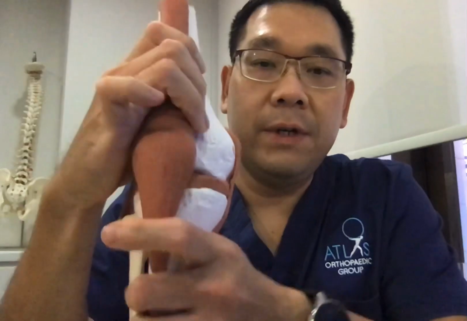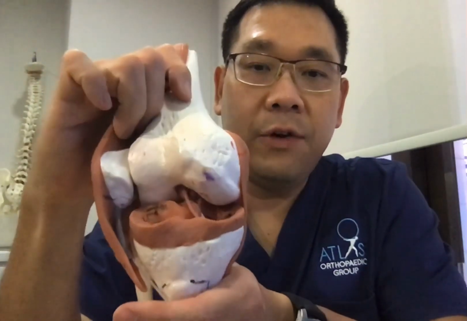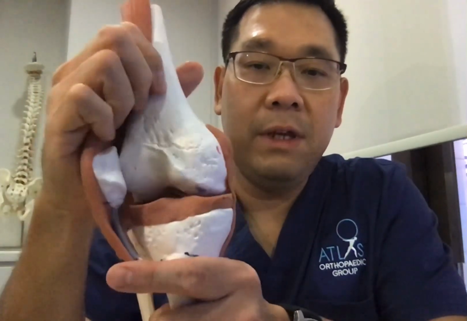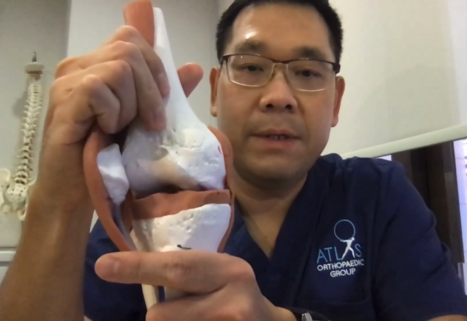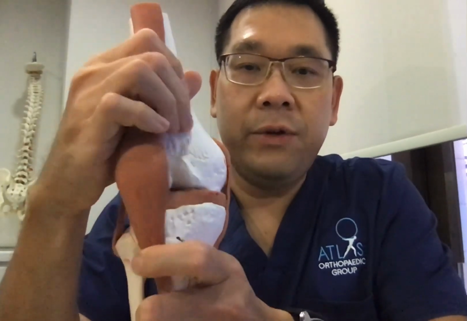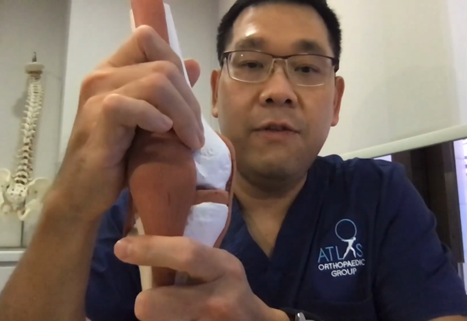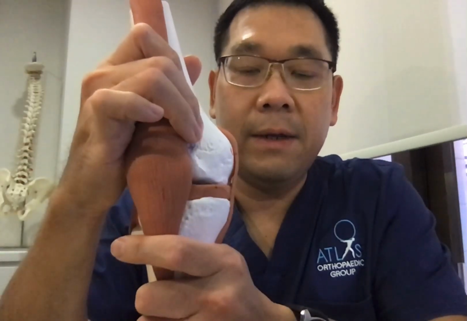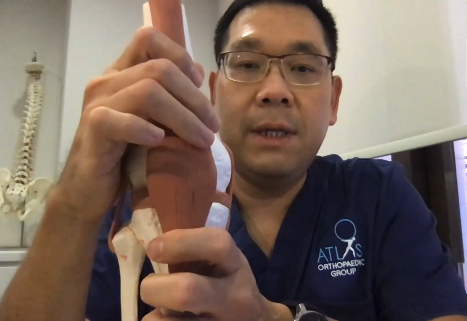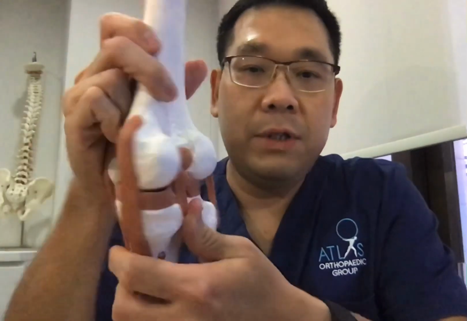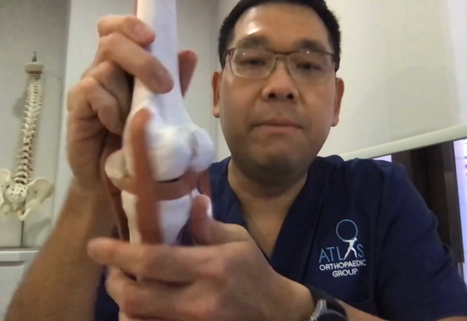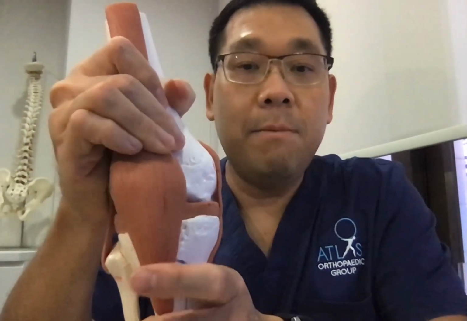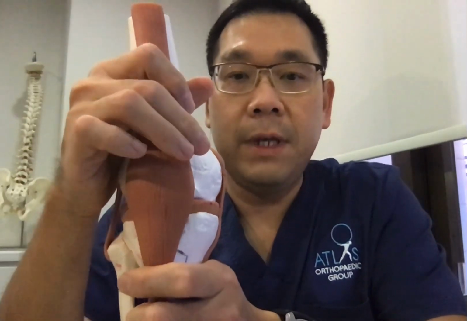The function of the anterior cruciate ligament is very important in sportsmen. It prevents the knee from translating forwards and backwards. The function of the anterior cruciate ligament is also to prevent the knee from pivoting or rotating. It provides important stability to the knee. The posterior cruciate ligament is also important in providing forward and backward translation stability of the knee.